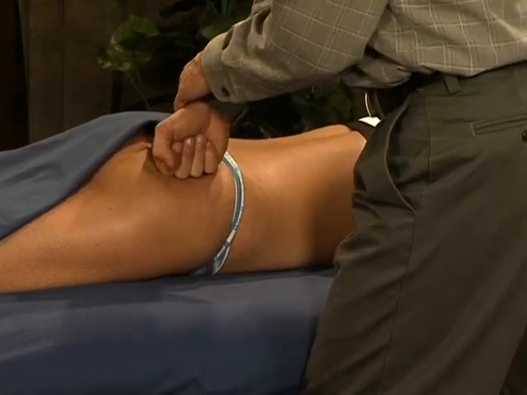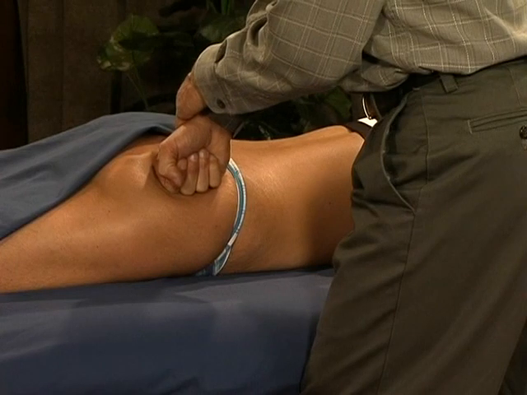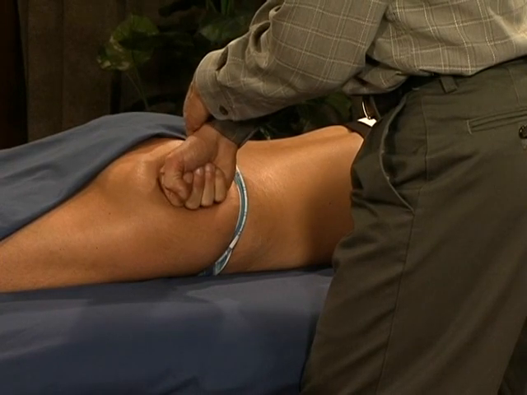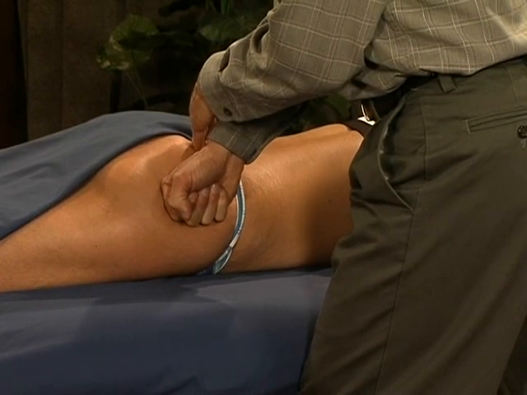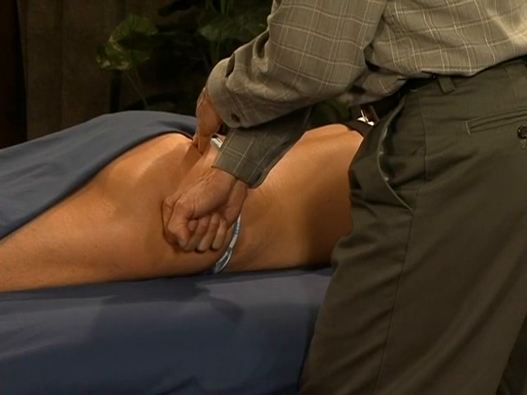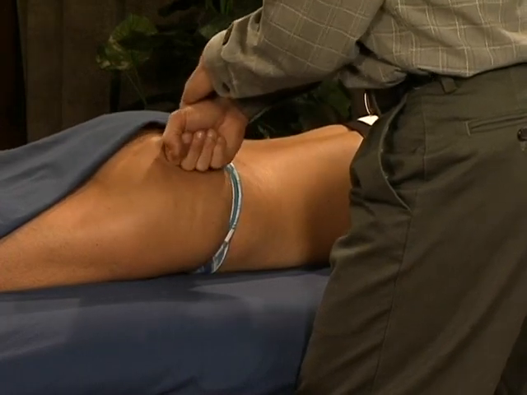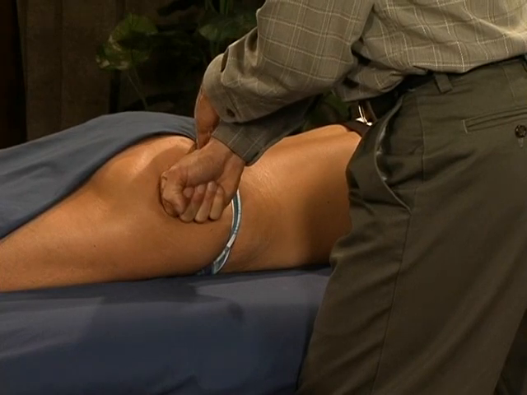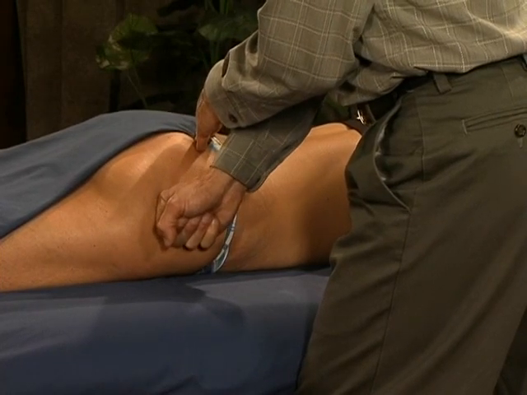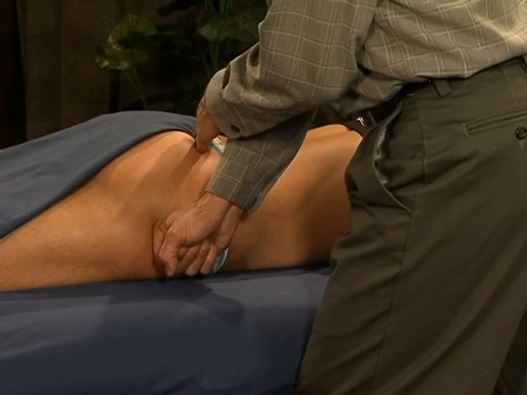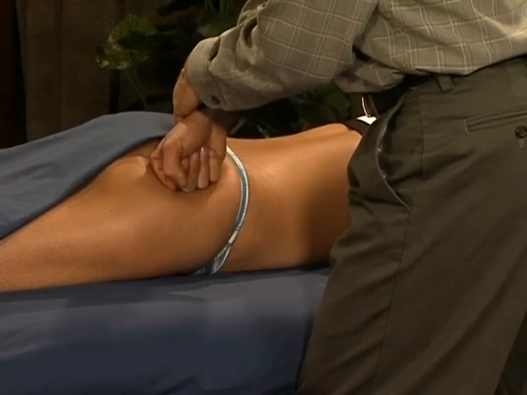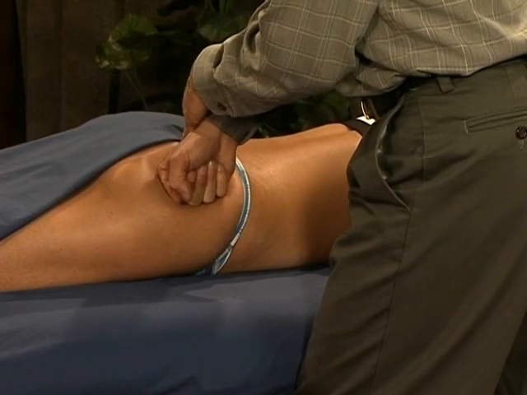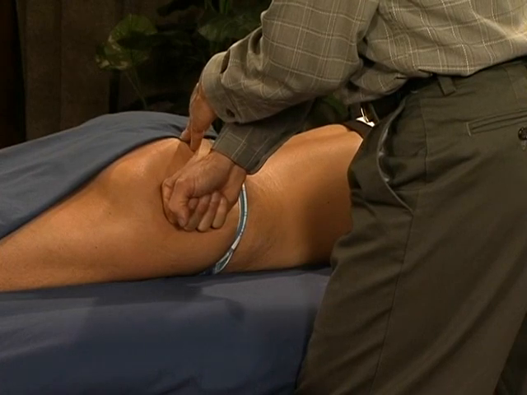Because you're using a moderately deep amount of pressure, you want to go slow with this stroke as well. And communicate with your client continually about the pressure level to make sure it is an appropriate pressure level. Keep in mind, many people have a great deal of tension in the gluteal muscles, so it's important to work slow and along with their appropriate pressure level.